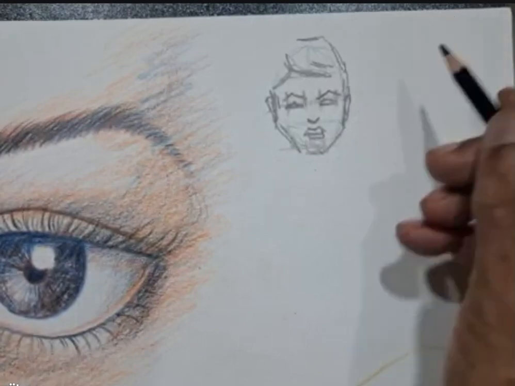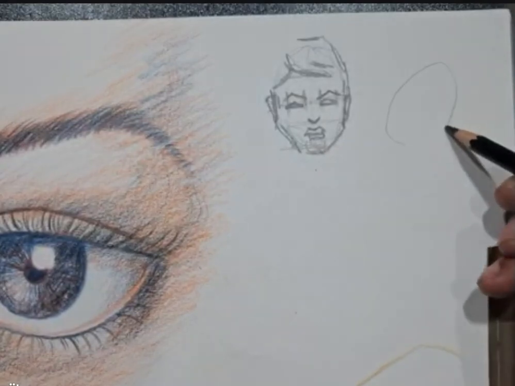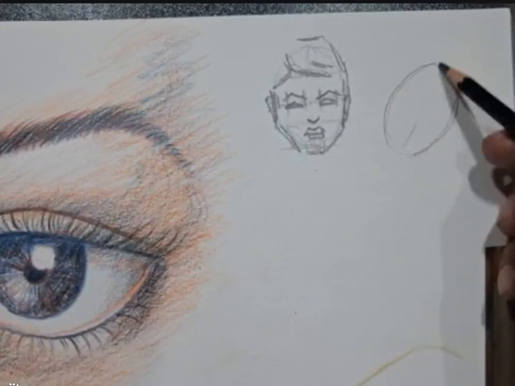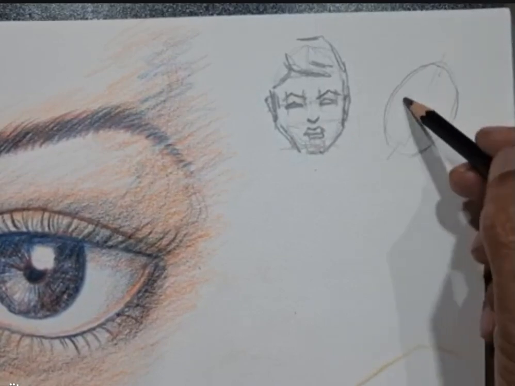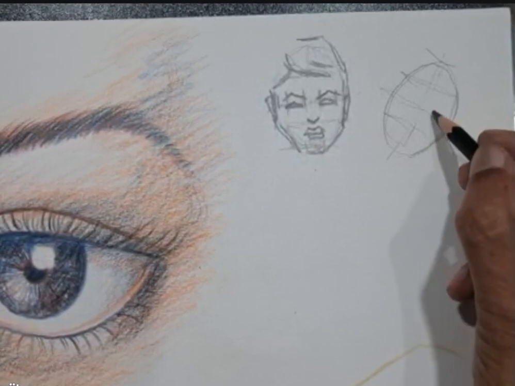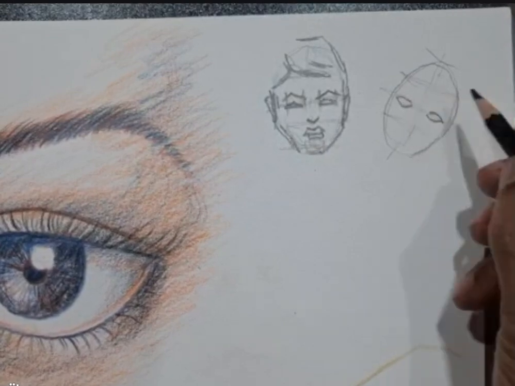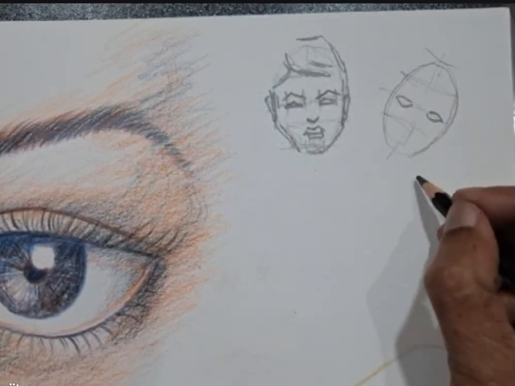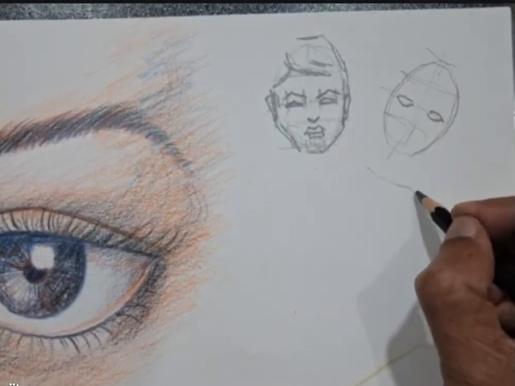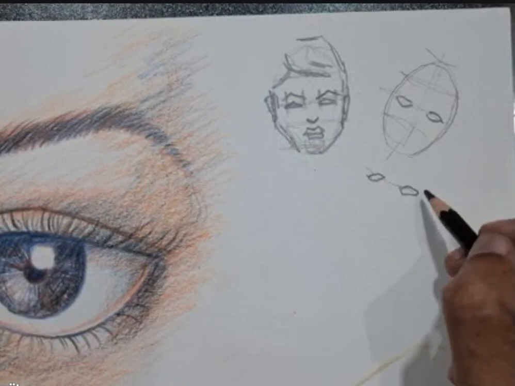Okay? So if the face turns like that, that line will turn, that will be the eye line, that will be the hair. The eye will turn like that. The common mistake is, we are so used to drawing the eye like that, even when the face is turned like that, we draw the eye like that.